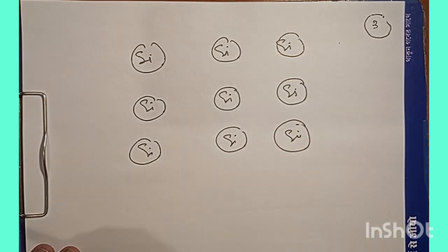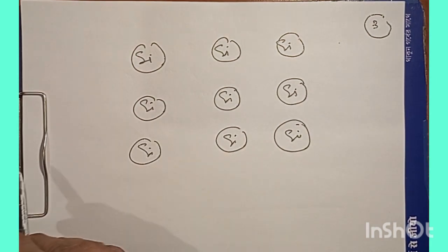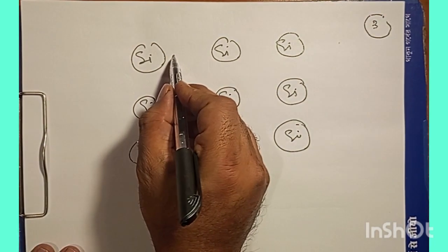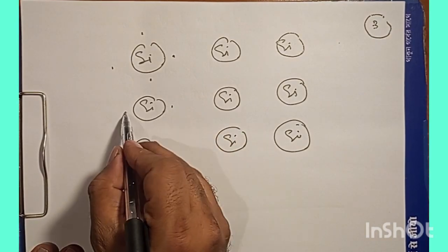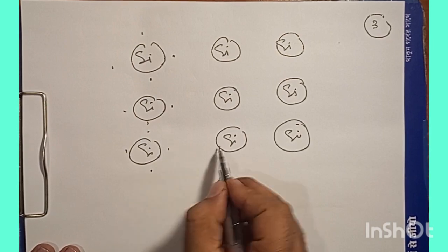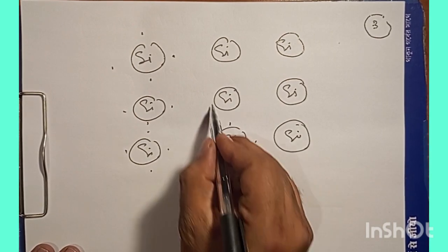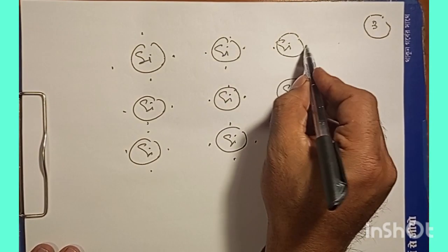Now, as we understand from the electronic configuration point of view, silicon has four electrons in its outermost orbit, and between these electrons there are covalent bonds. So we have covalent bonds between these silicon atoms, like this.